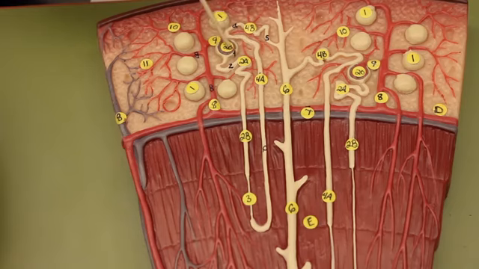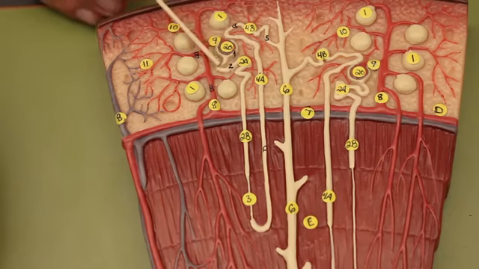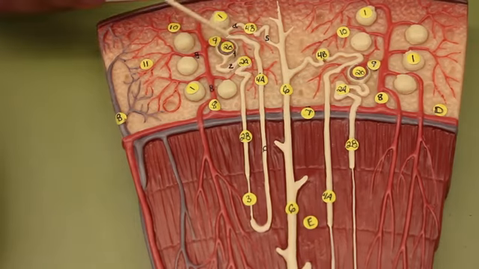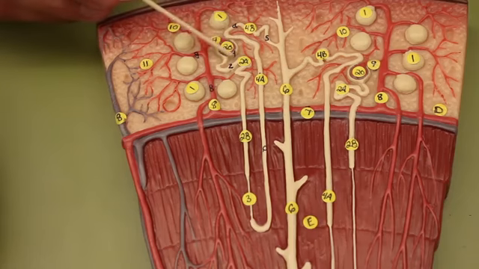What happens is once the plasma is filtered, it drains into this Bowman's capsule, and then it goes into this little coiled tube. You see this little coiled tube like this? 2A. That's called the proximal convoluted tubule. So this little thing right here surrounding the glomerulus is the Bowman's capsule, but this coiled tube is called the proximal convoluted tubule.